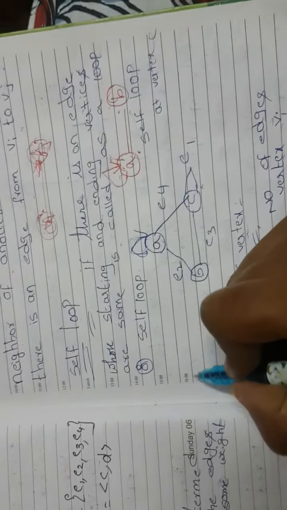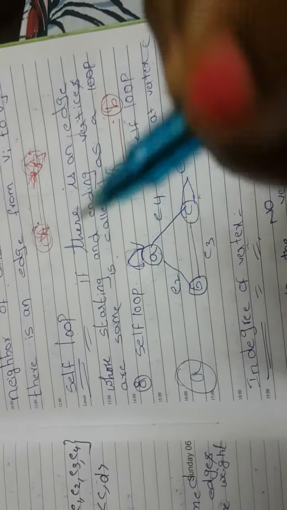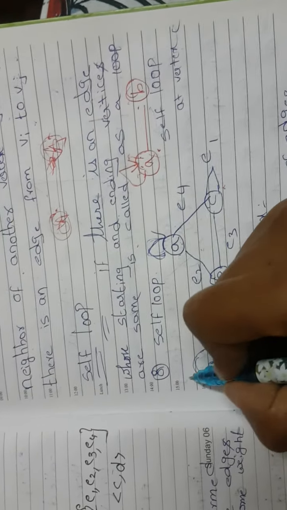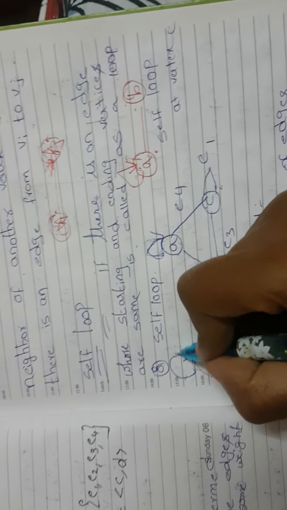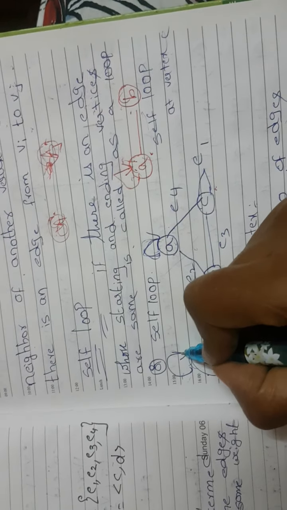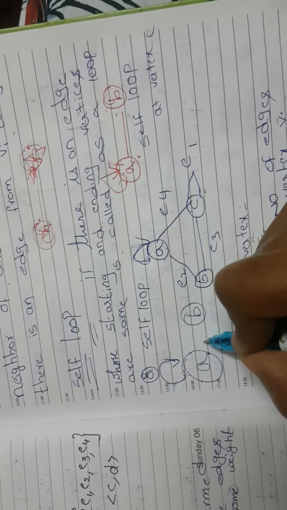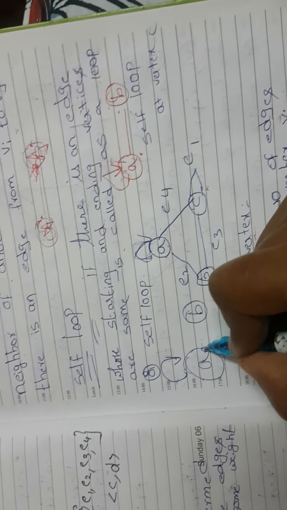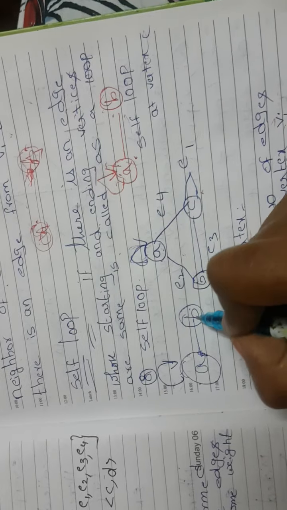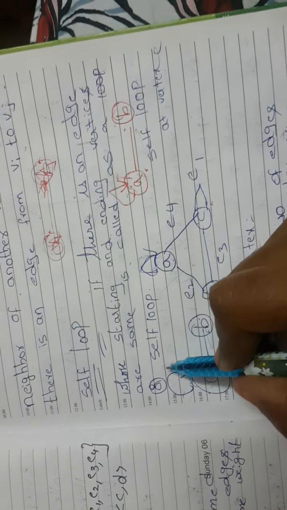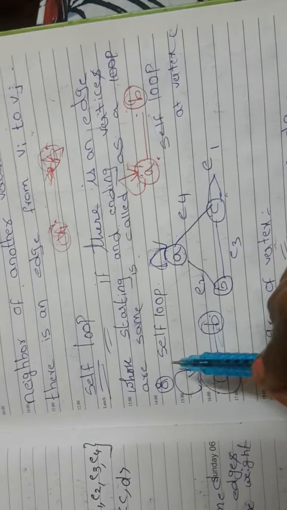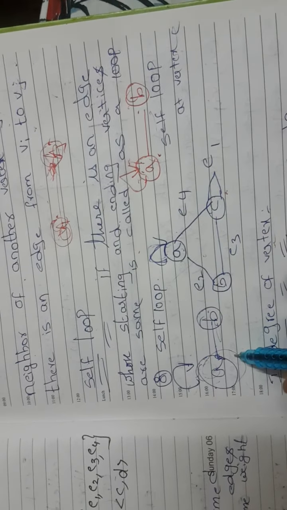Self loop. Suppose this one is a vertex, this one is a node. Here the starting point, here the ending point. Then it is a self loop. Here starting here, ending here. But here A is the starting and B is the ending. This is not a self loop. Okay. Self means starting and ending at the same point, then it is called a self loop.